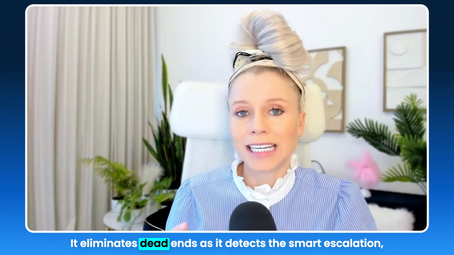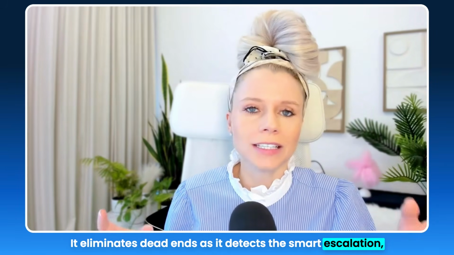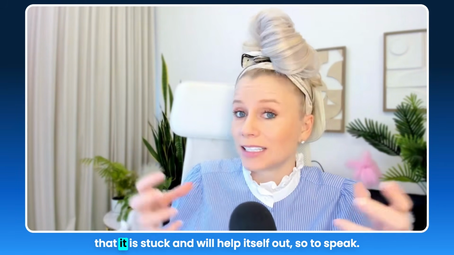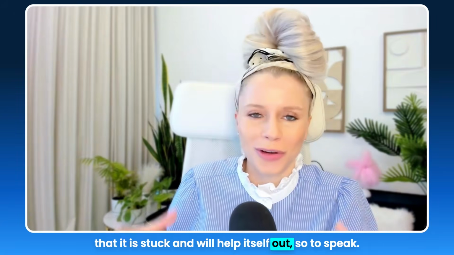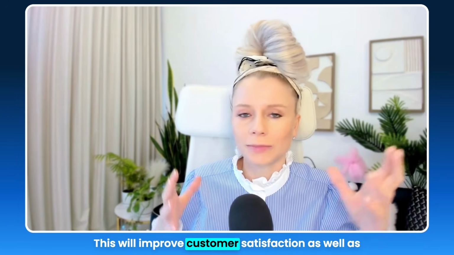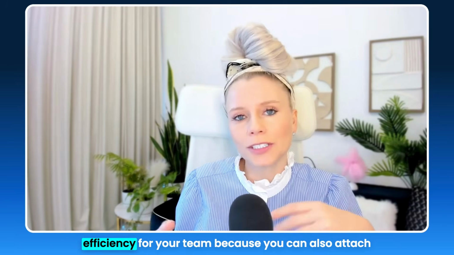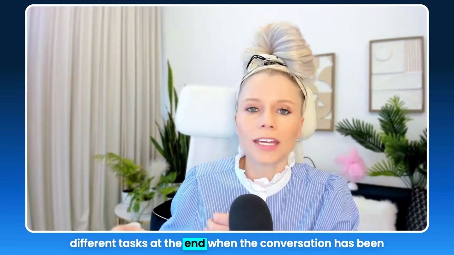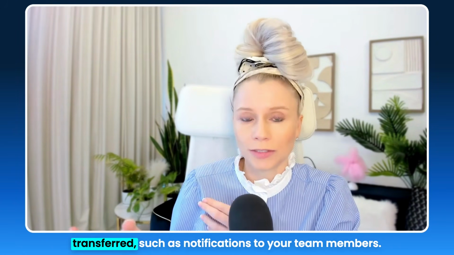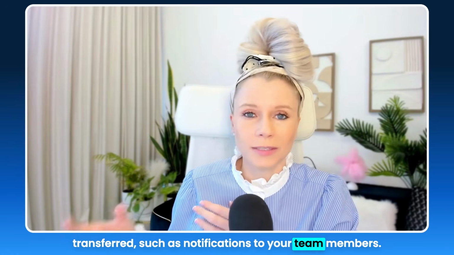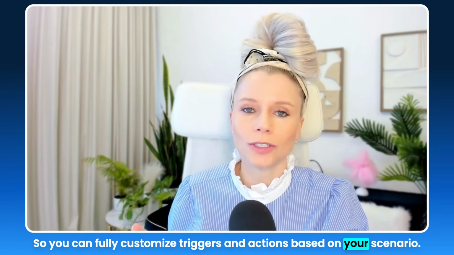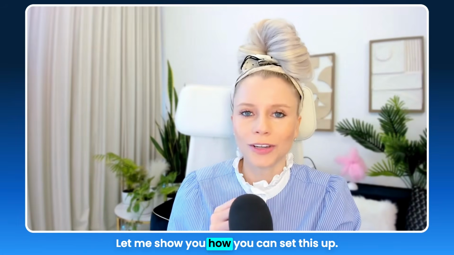It eliminates dead ends as it detects the smart escalation, meaning when the bot gets stuck, it will understand that it is stuck and will help itself out, so to speak. This will improve customer satisfaction as well as efficiency for your team, because you can also attach different tasks at the end when the conversation has been transferred, such as notifications to your team members. So you can fully customize triggers and actions based on your scenario. Let me show you how you can set this up.